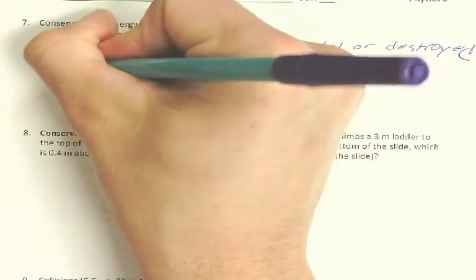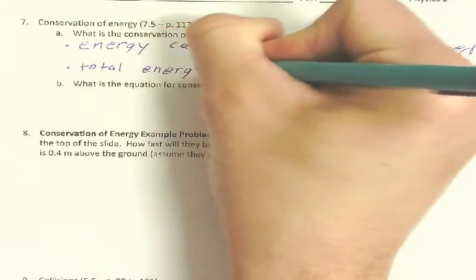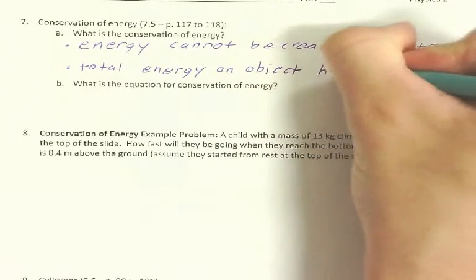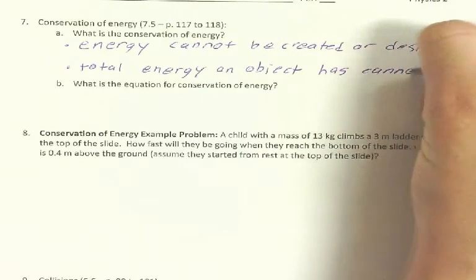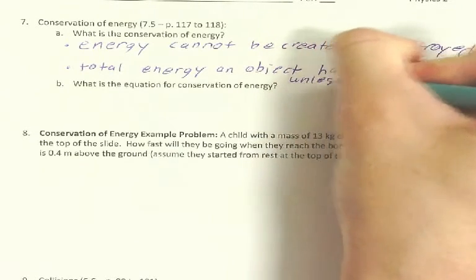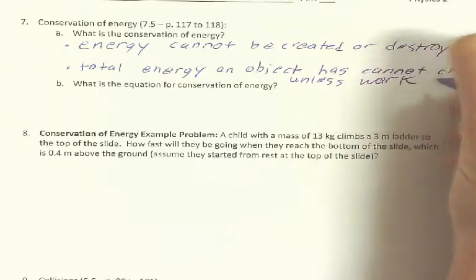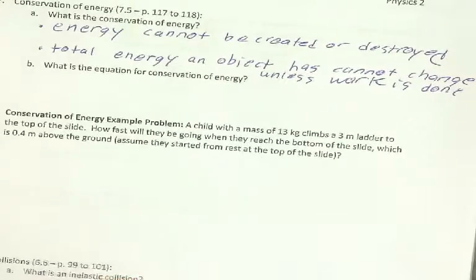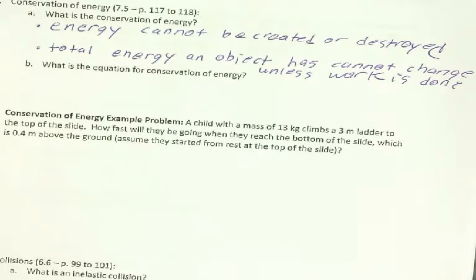And the other way to think about it is the total energy an object has cannot change unless work is done. Right? So the total energy that you have can't change unless you do work on the object. If you don't do any work on the object, you cannot change its energy. The type of energy can change. It can turn from kinetic into potential, but the amount of energy cannot change.